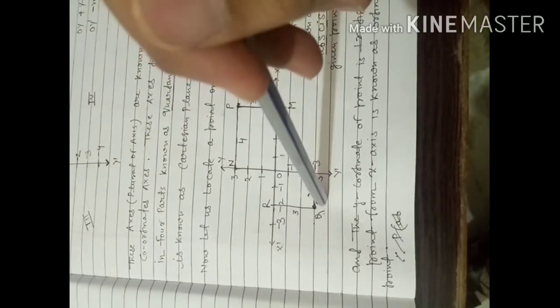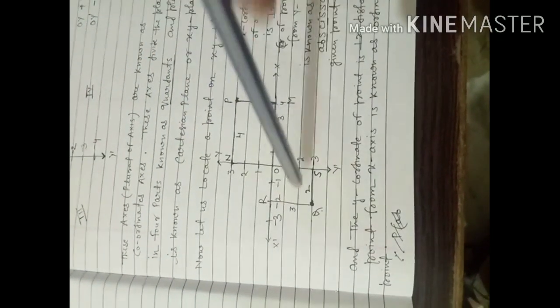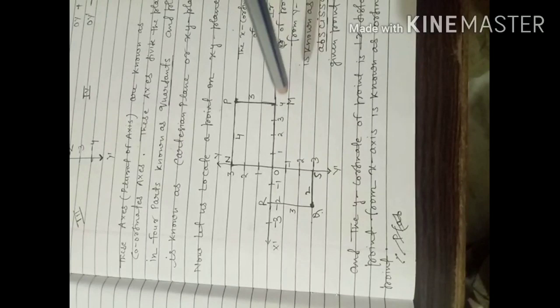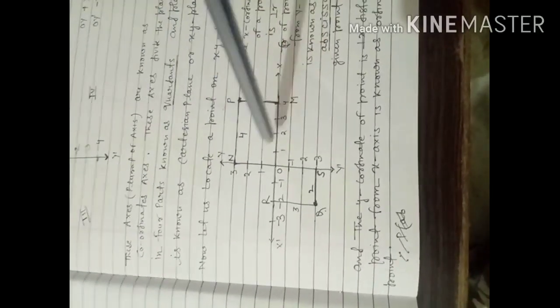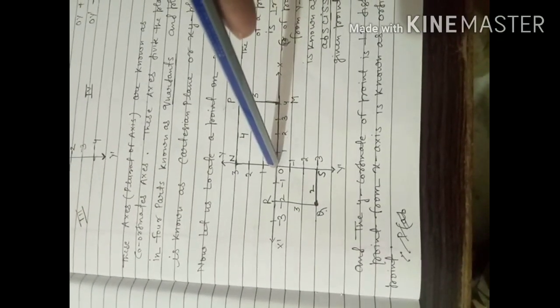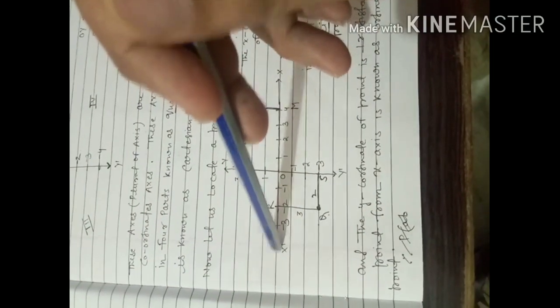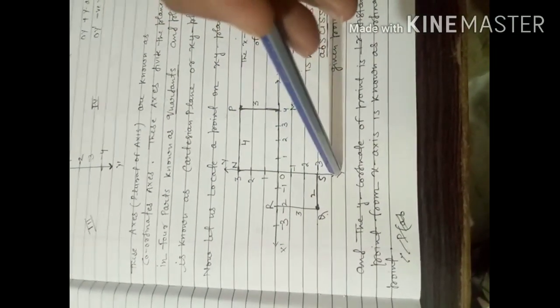Distance cannot be negative, but abscissa and ordinate can be negative, as point Q lies in the 3rd quadrant and we are going in the negative direction of the x-axis and the negative direction of the y-axis.